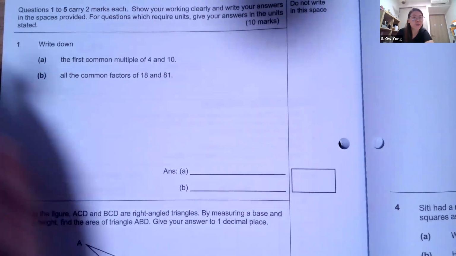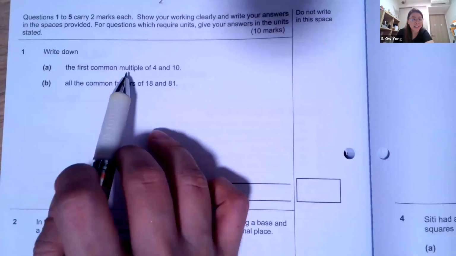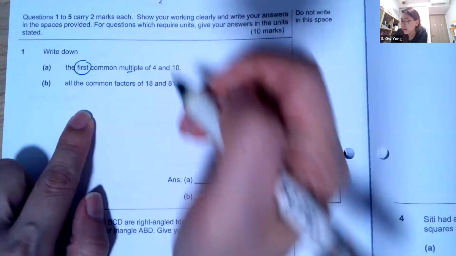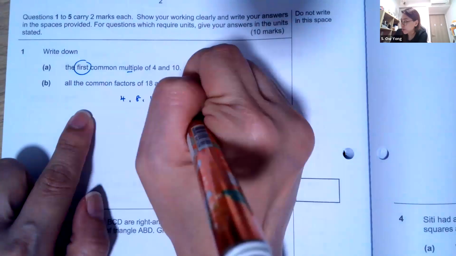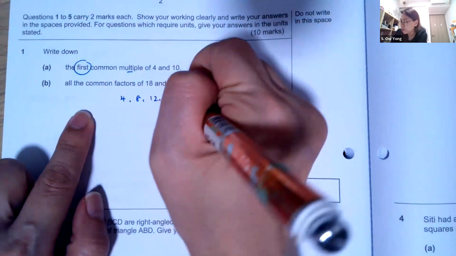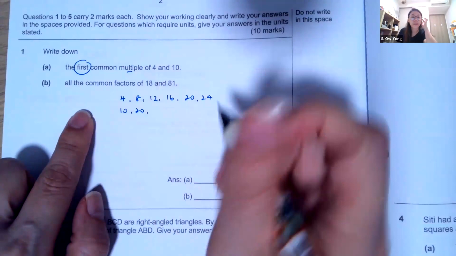Okay, let's take a look at question 1. Write the common multiple of 4 and 10. The first common multiple. So I'm going to circle first. So this is first common multiple. So actually you list now 4, 8, 12, 16, 20, 24. So for 10, 20, and you will get to see the answer 20 now. Okay, this one first question, normally you all can.